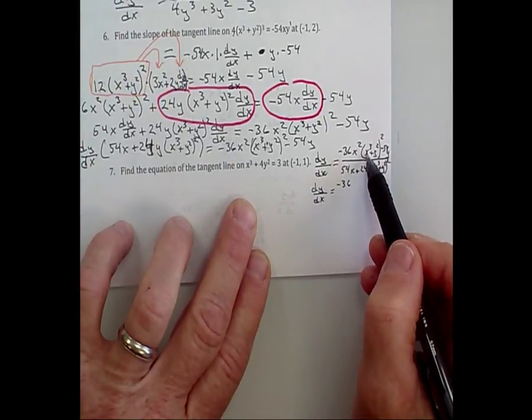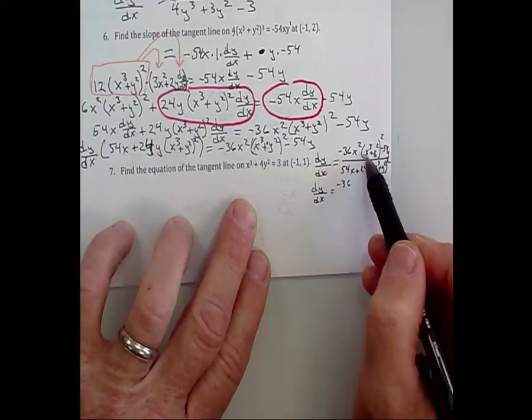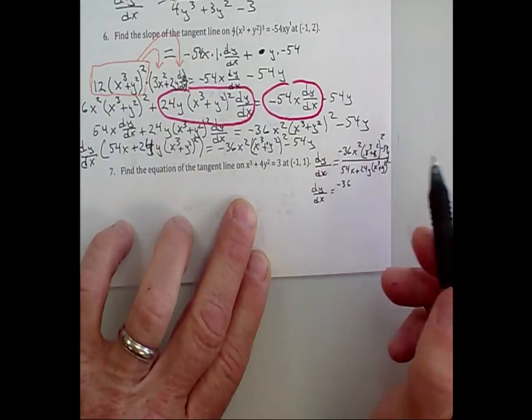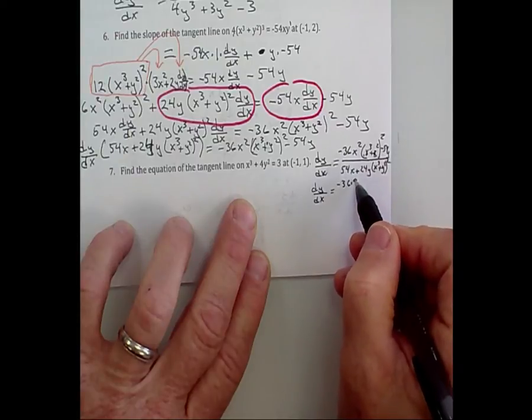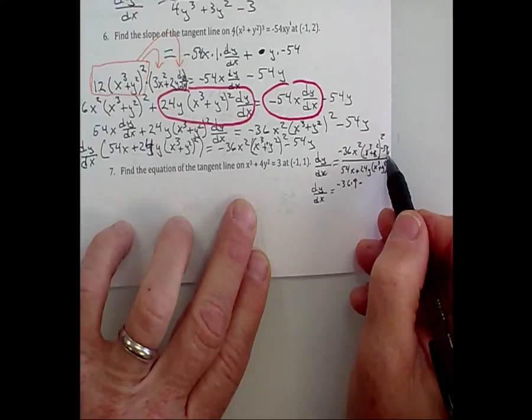A negative 1 cubed is what? Negative 1. What's 2 squared? 4. What's a negative 1 plus 4? What's 3 squared? 9. Minus 54 times 2.